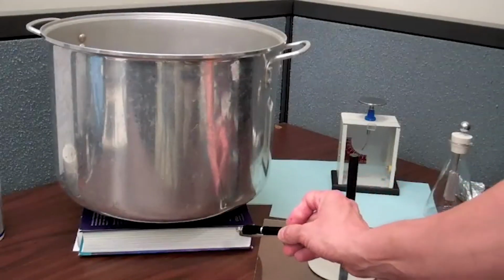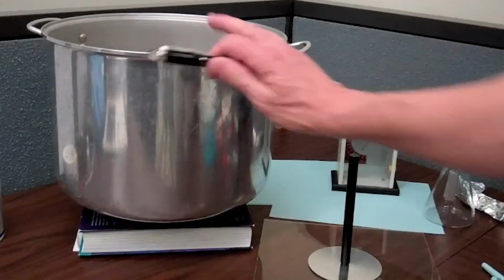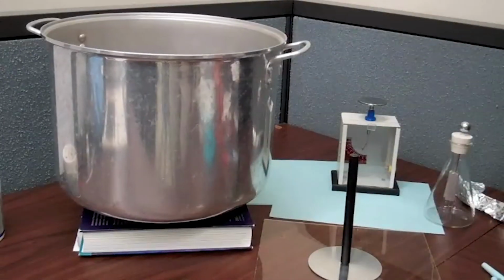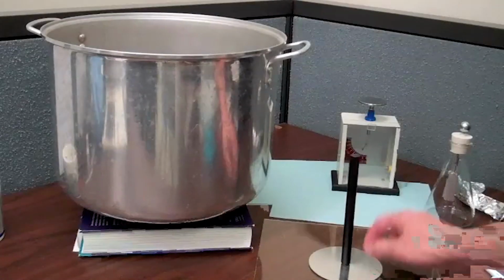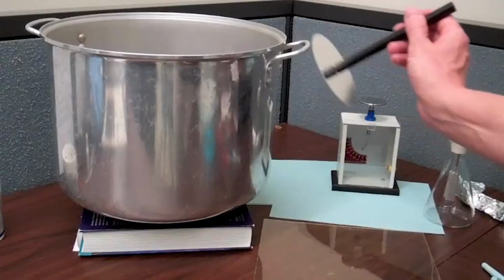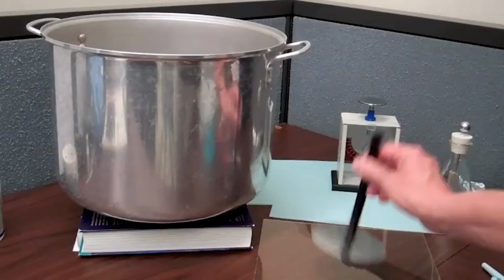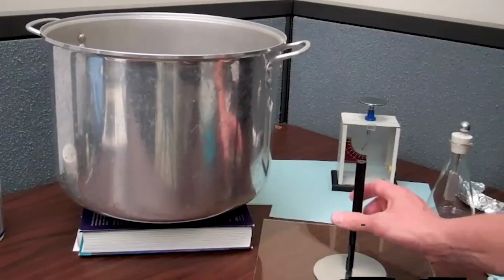Okay, so I've found a use for our textbook to isolate our conducting aluminum pot here, and I'm going to use the electrophorus to charge it up. Quite a few times I'm going to repeatedly put charge on it using the electrophorus here.